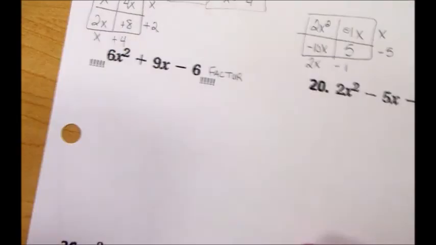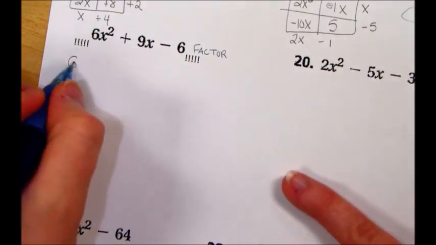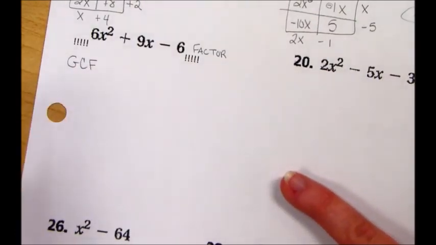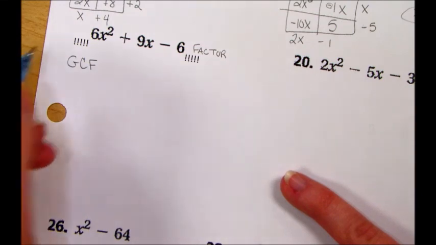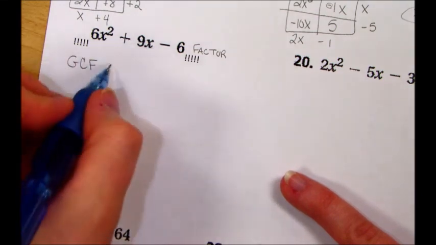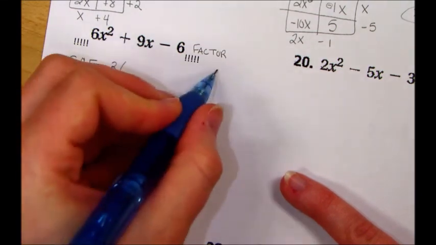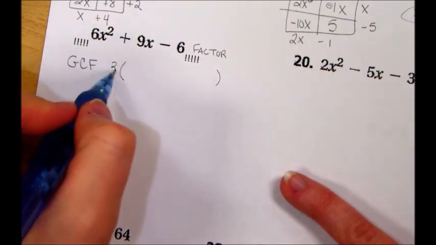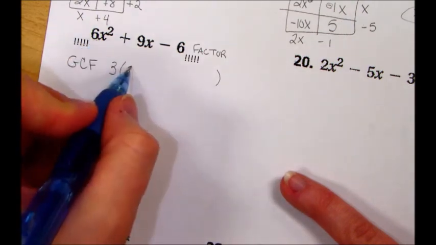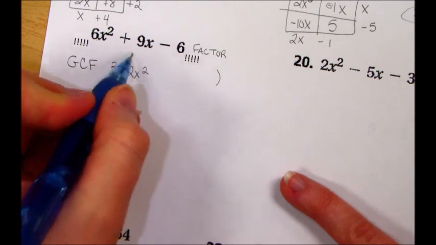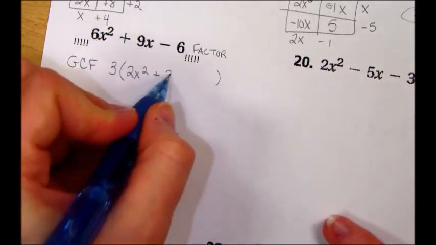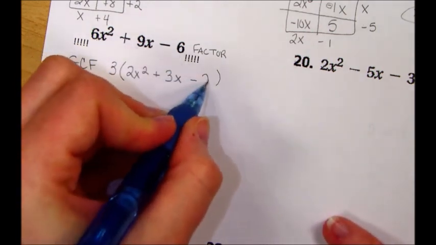What I need you to recognize on this problem is that there is a GCF. And I have a lot of exclamation points because I was hoping that you would see it. I hope you know that 3 is a GCF of this problem. When you pull out a 3, you divide. So this turns into 2x squared. This turns into 3x. And this turns into minus 2.